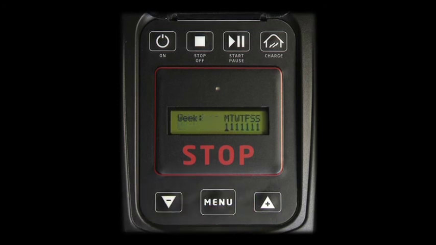The days of an entire week are introduced by a letter. Numbers define the robot's work/rest days. 0 corresponds to a rest day. 1 corresponds to a work day. The robot is pre-programmed to work every day in order to get the best cutting results.